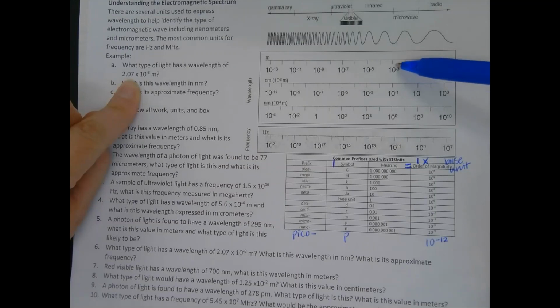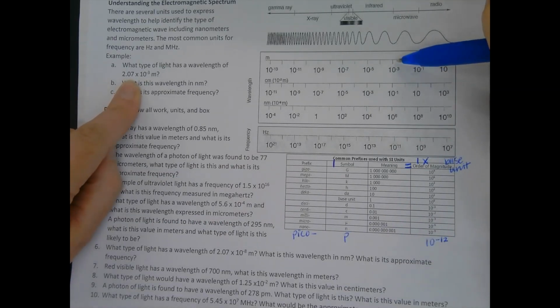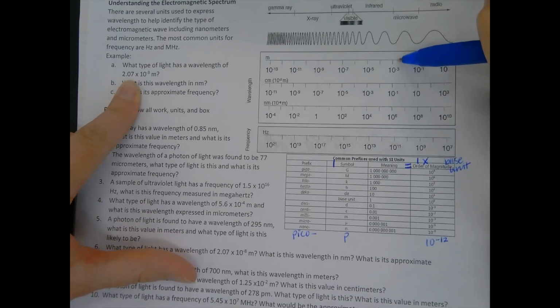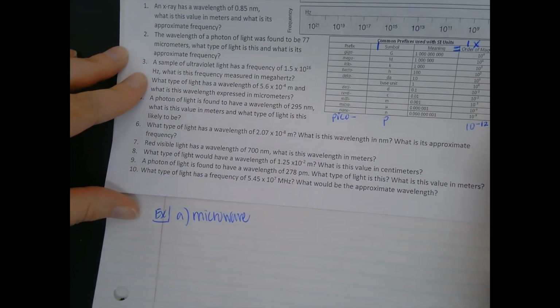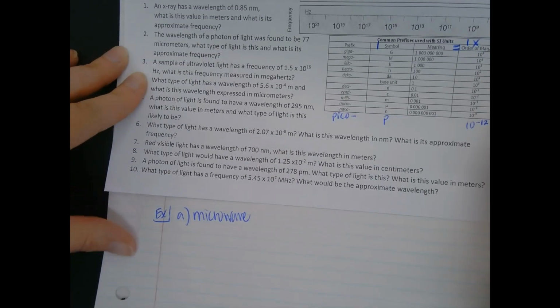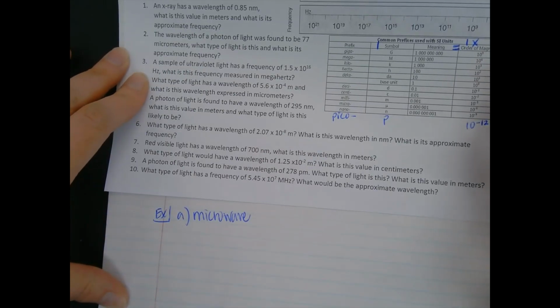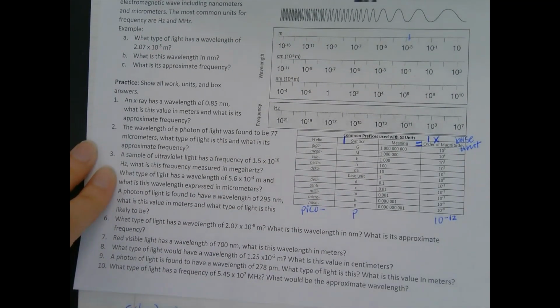So that means I'm looking at my chart just to the right. 2.07 is, yes, just to the right. And so that would put me at a microwave. So for A, my answer is microwave, because I'm just to the right, because 2.07 is bigger than 1. So it's just to the right, which gets me that type of wave to be microwave. Okay?